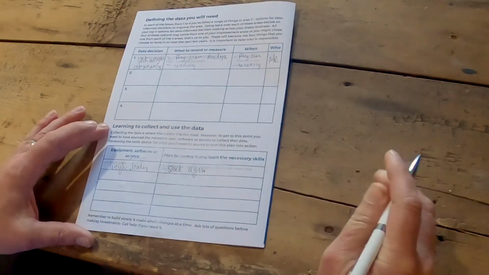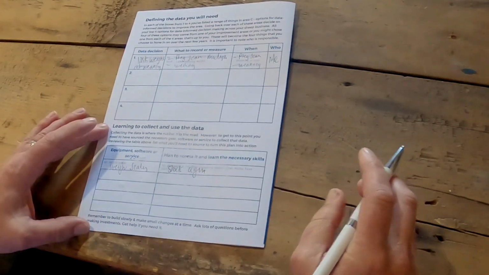You can actually use quite cheap gear to get you started, and then that helps you get some value from that effort. And then once you're comfortable, once you know you're collecting the right stuff, you can move through to maybe buying that set of gear or sharing it with someone else, or whatever the plan is. So my weigh scales might be coming from my stock agent.